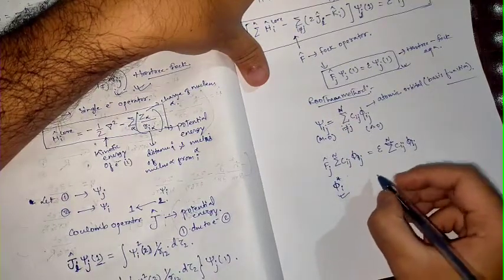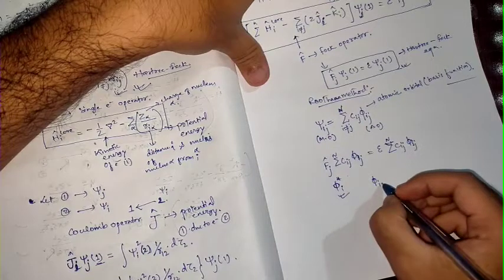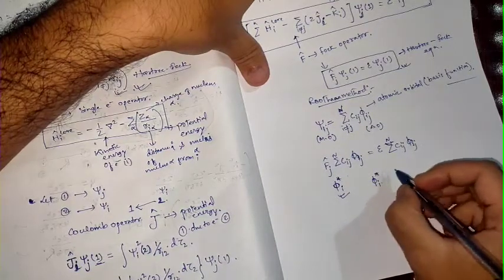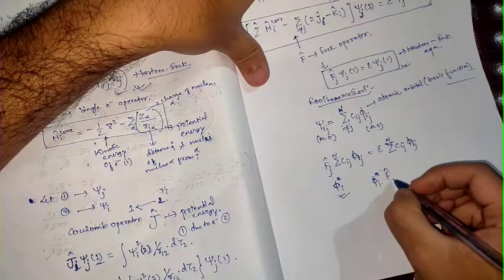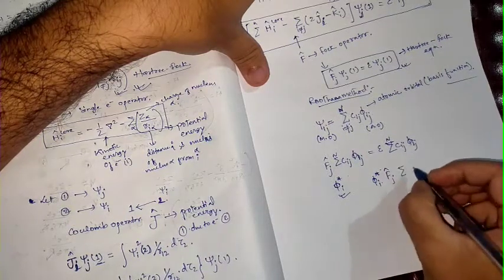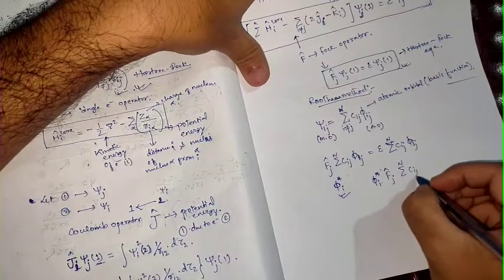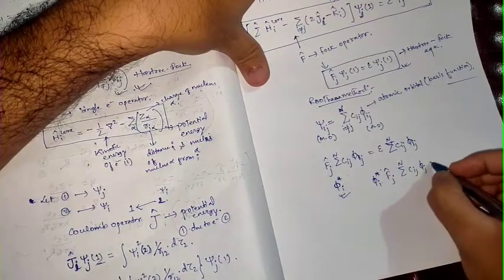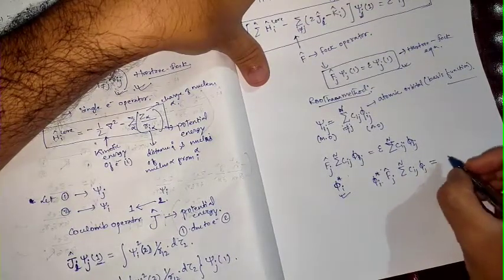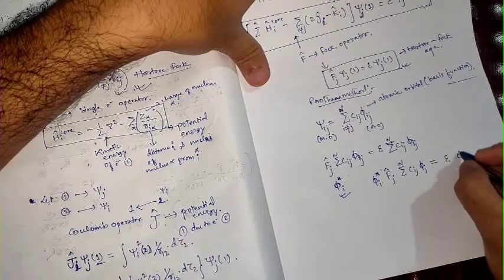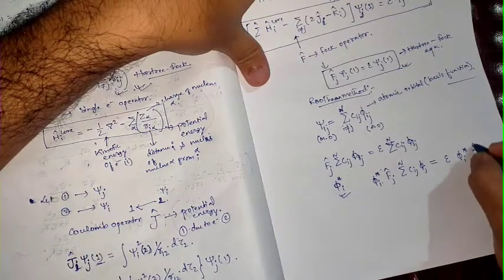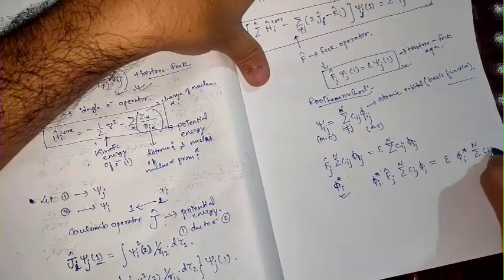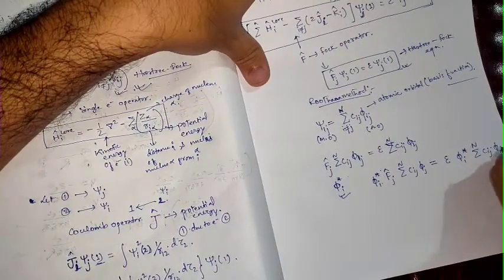Then what we will get: phi I star f cap j summation of n Cij phi j is equal to E phi I star, n Cij and then phi j.